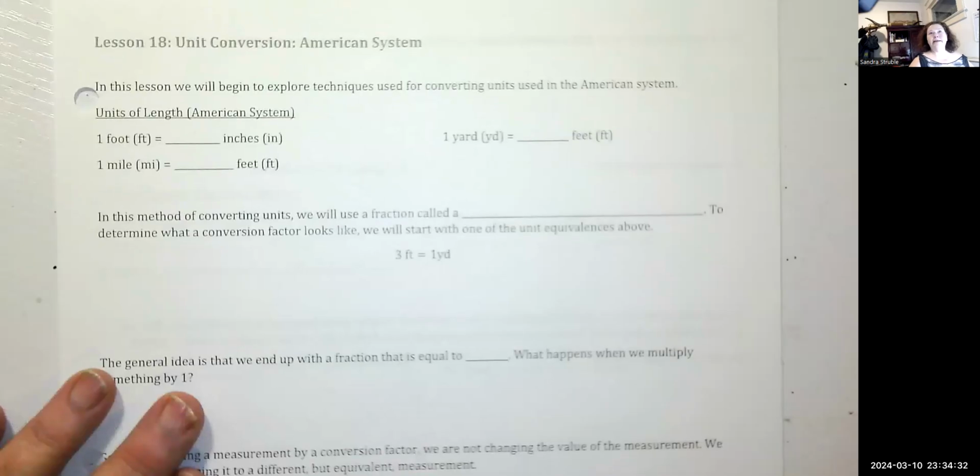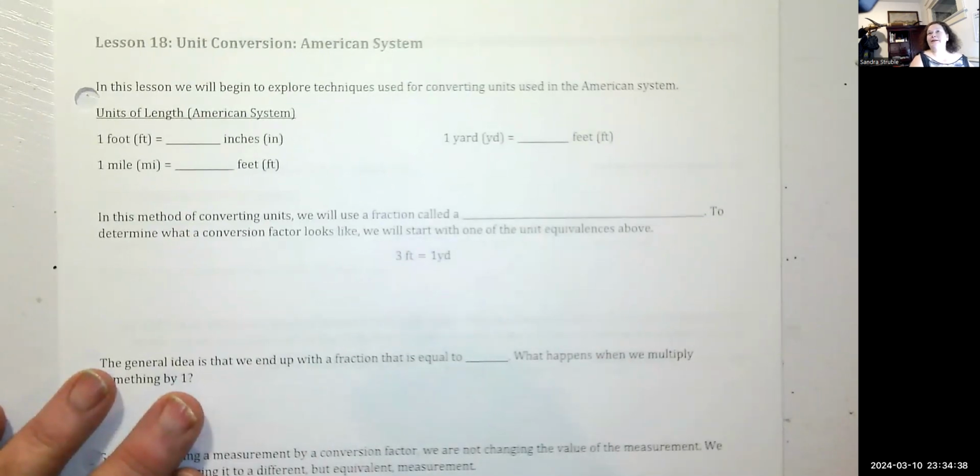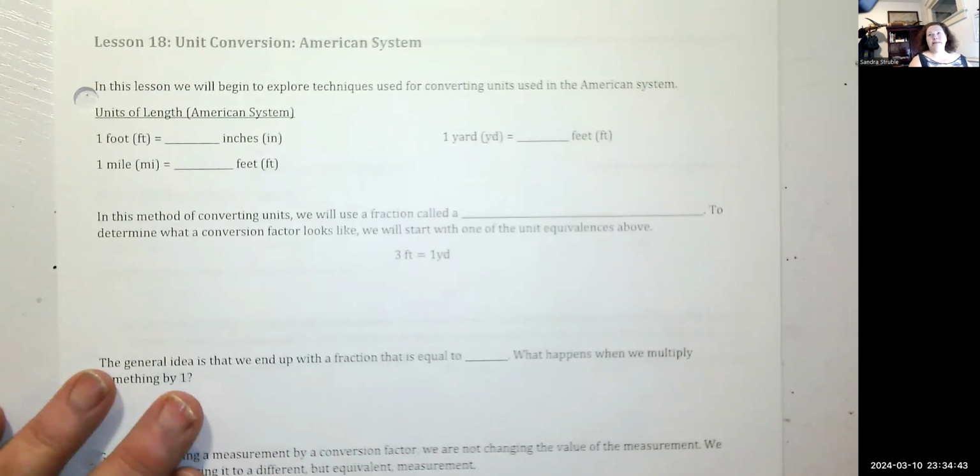Hey, yeah, let's cover lesson 18, unit conversion, American system. So in this lesson, we're going to begin to explore techniques used for converting units just in the American system. It's also called the standard system.